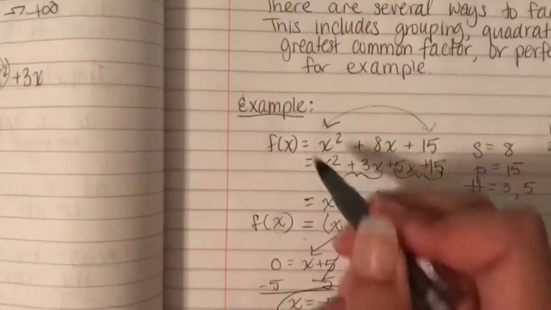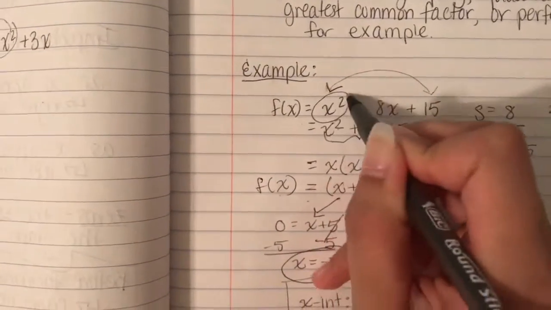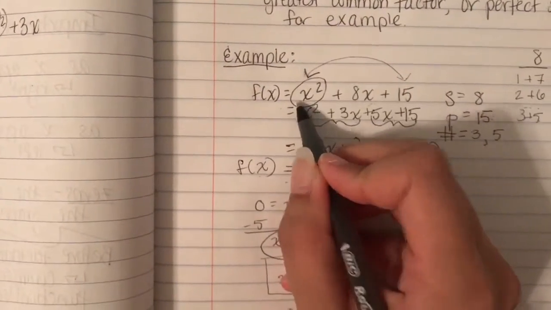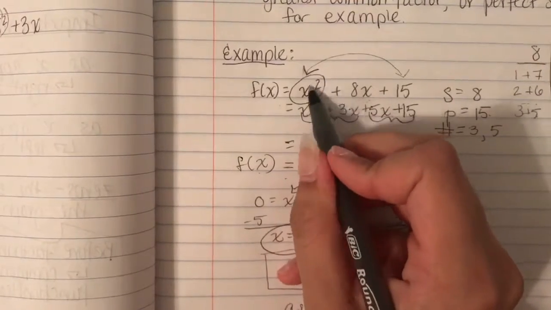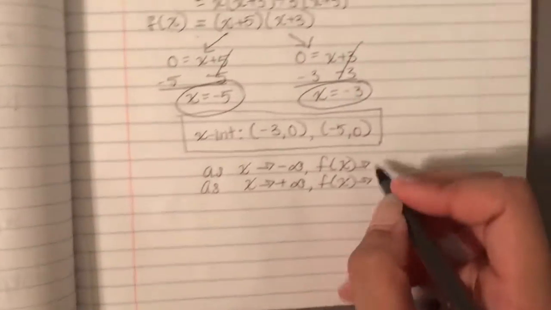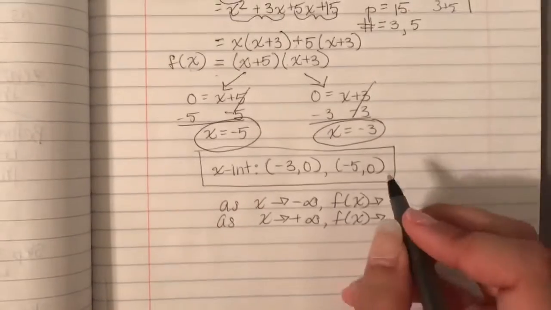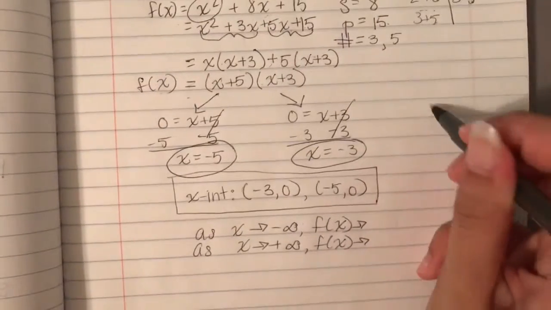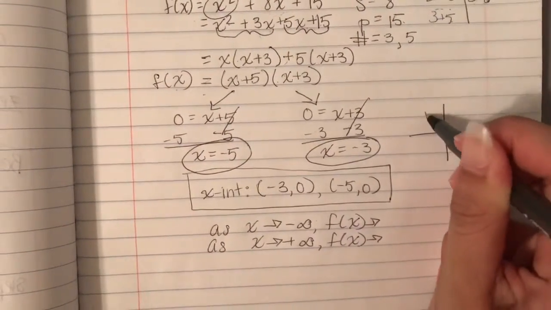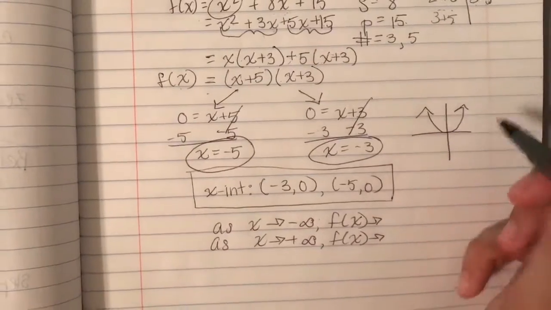So if we look back up here, in our very first term, it is positive, and it is squared. So that means it's going to be a parabola, and it's going to be trending upwards. So I like to visualize and just draw something so I know what I'm doing here.